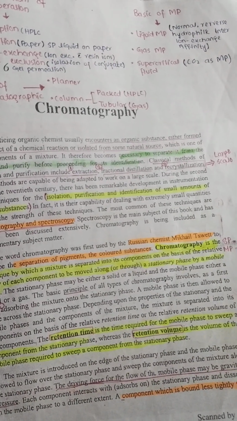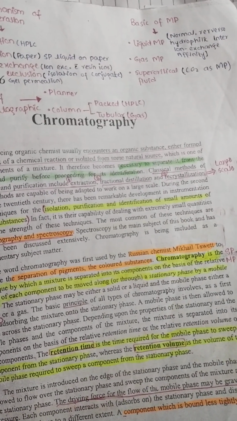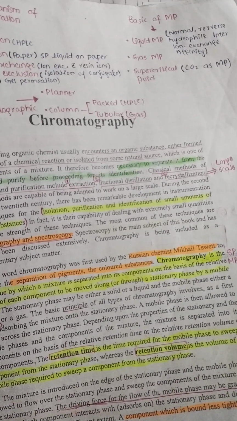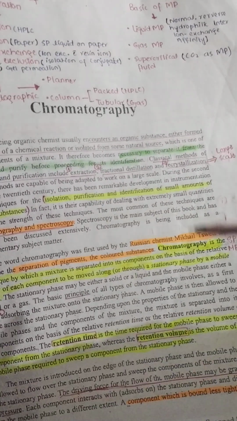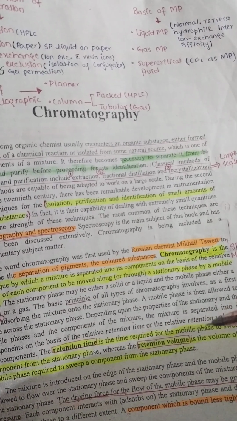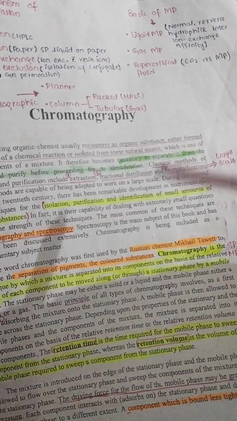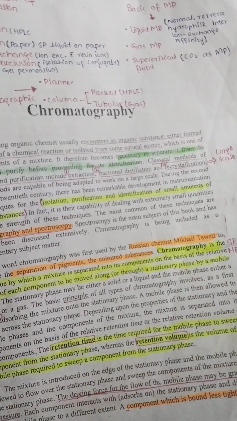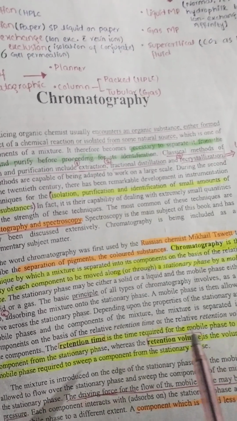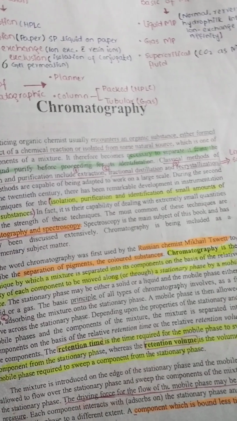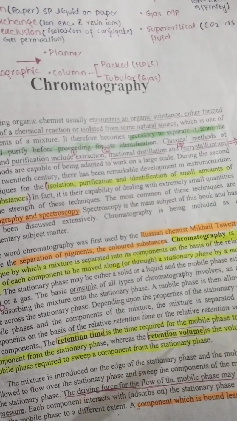In the stationary phase we introduce a mixture, and the mobile phase sweeps through it and separates the components on the basis of their ability.